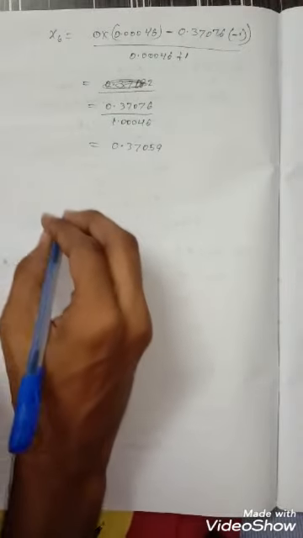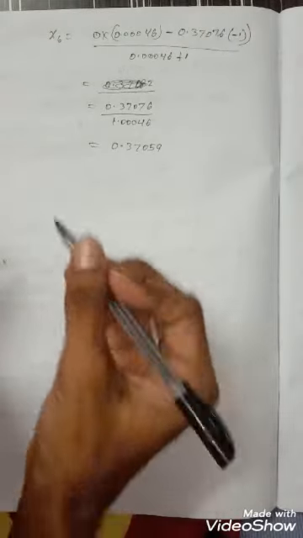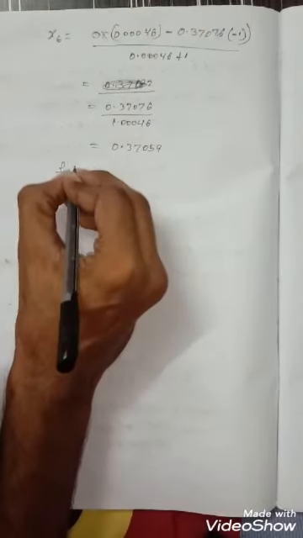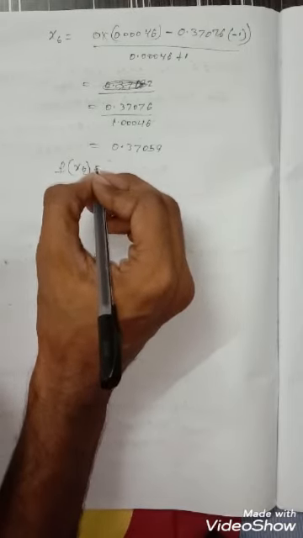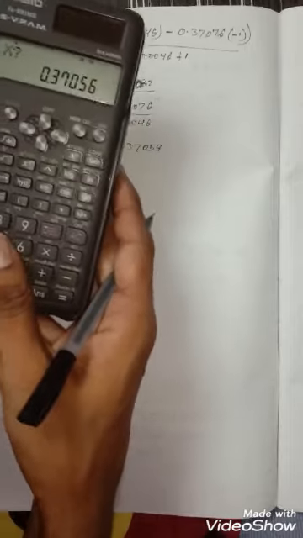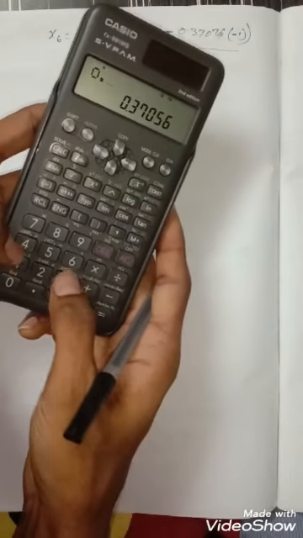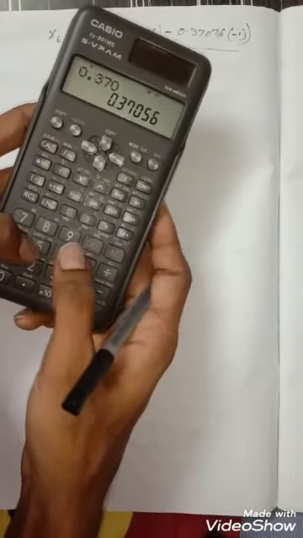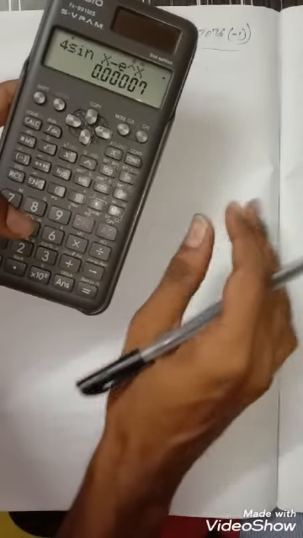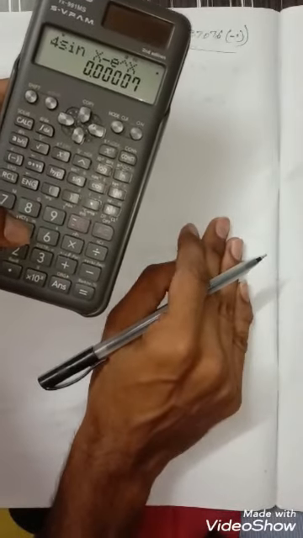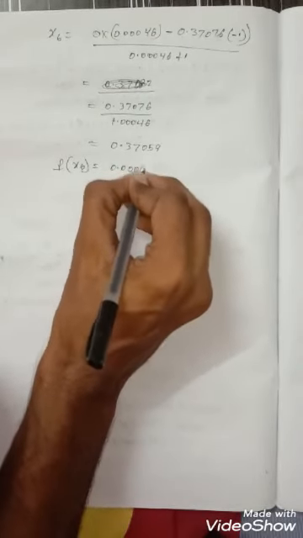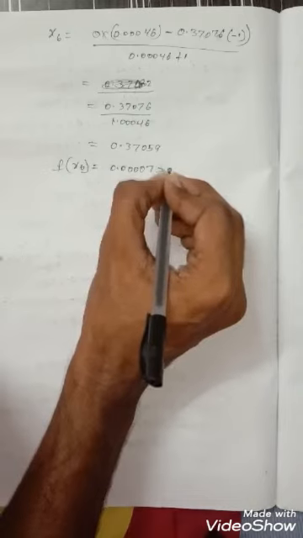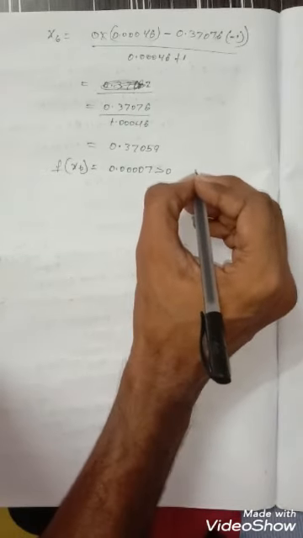And then we find the value of f of x6. I am typing the value 0.37059, which gives 0.00007, which is also greater than 0.